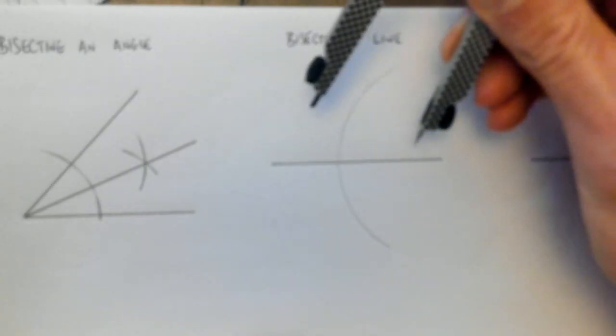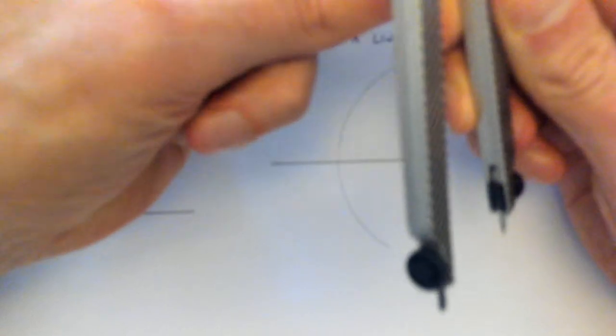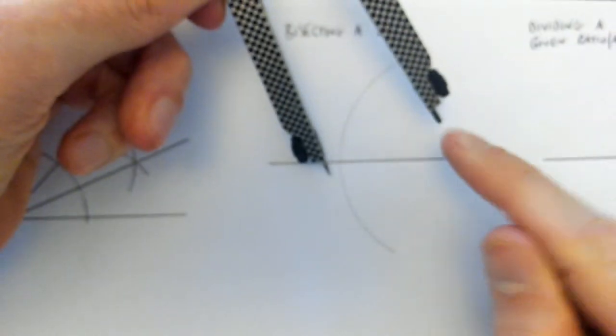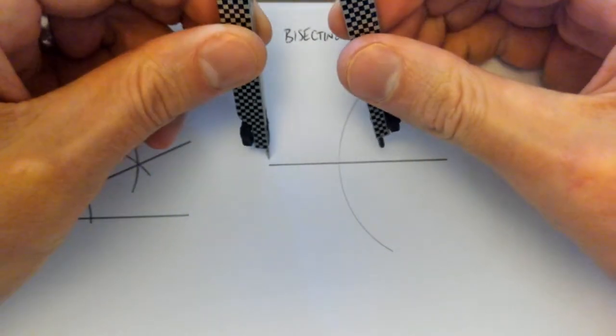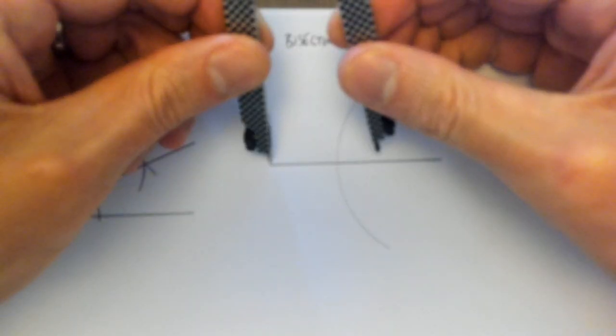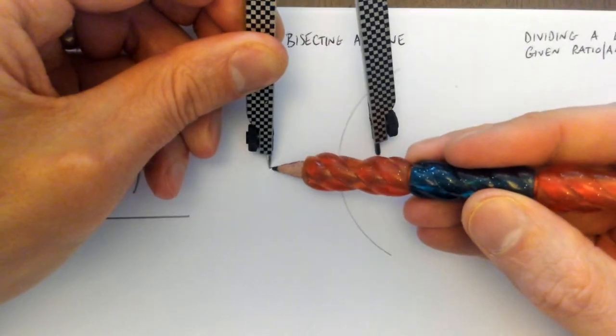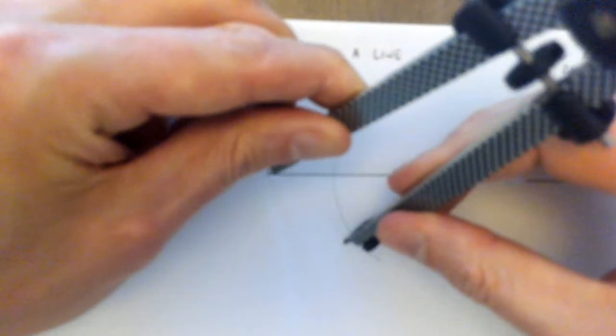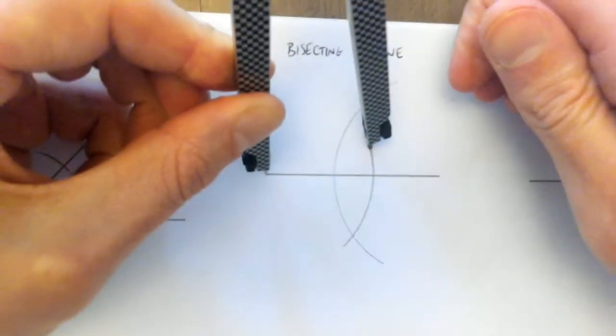Then, I'm not going to move the setting of the compass. I'm just going to flip it over. Do not move the setting, so this distance stays the same. I'm going to put the pin at the other end. Sorry about the camera. Focus please. Okay, so the pin is accurately at the other end. I'm going to do another arc so it crosses over my first arc like that. Okay.